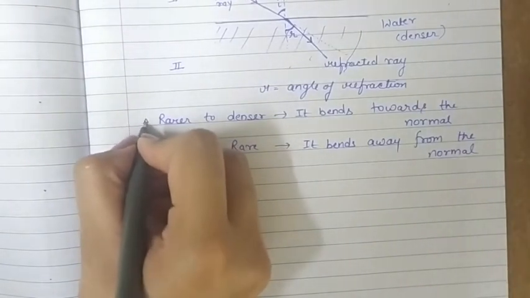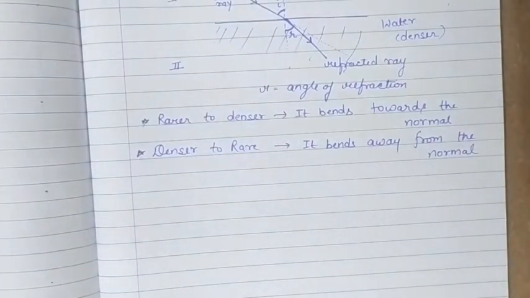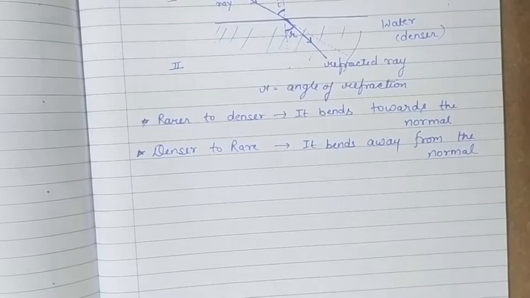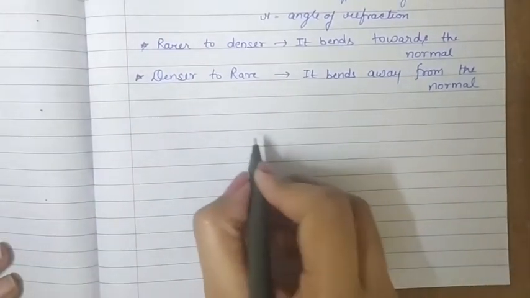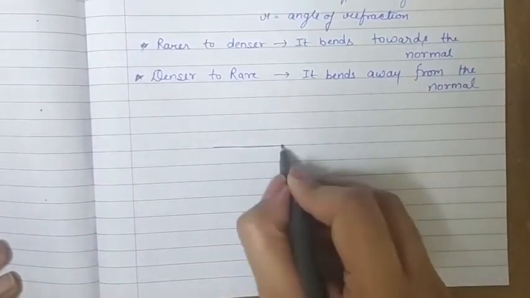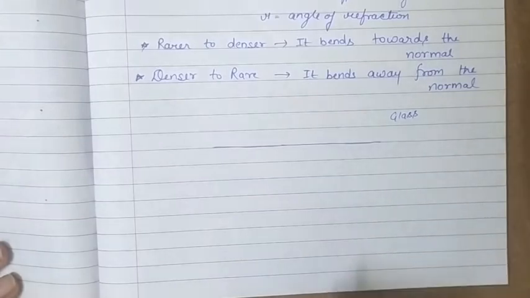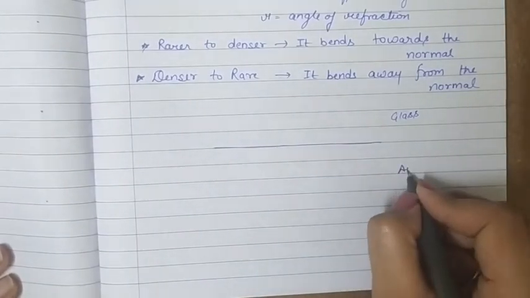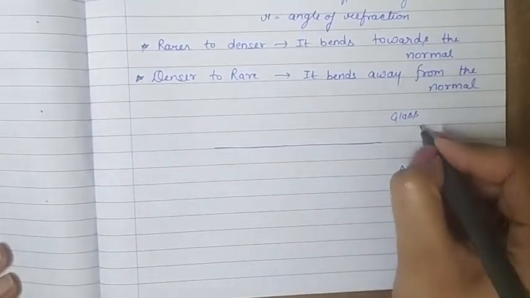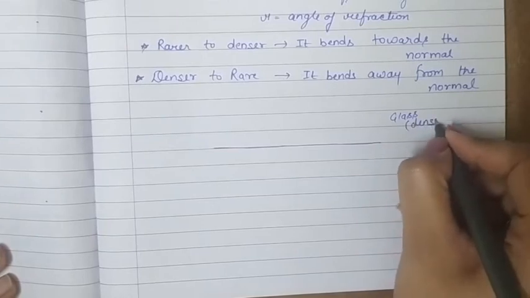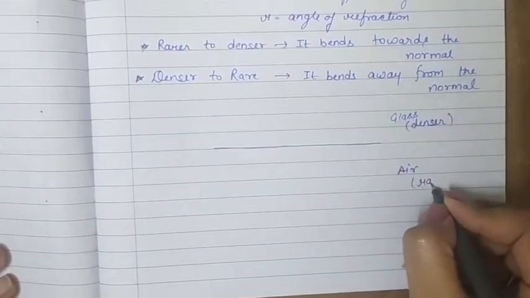Let's have an example for the second case. Suppose we have the system of glass and air. So this is the interface. The first medium is glass, means light is traveling from glass to air. In the combination of glass and air, glass is denser in comparison to air, and air is the rarer medium.